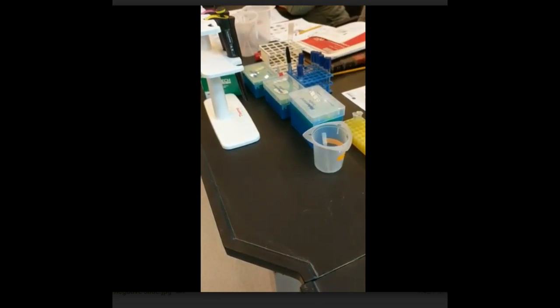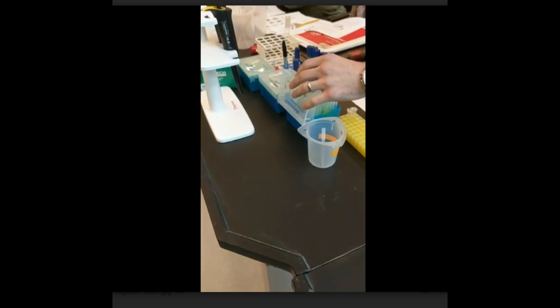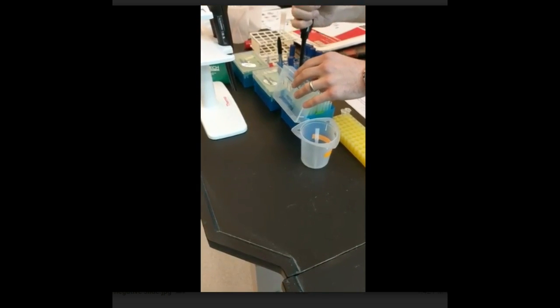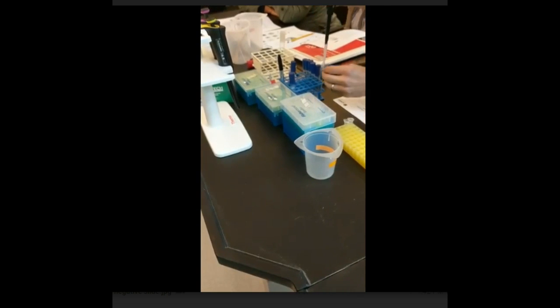Remove 100 microliters from tube 3 and place it in tube 4. Mix gently, change the tip. You're going to keep doing this with 100 microliters until you get to tube 6. Prepare tube 7, which is a sample without phage, by adding only 1 milliliter of tryptone broth and no phage.